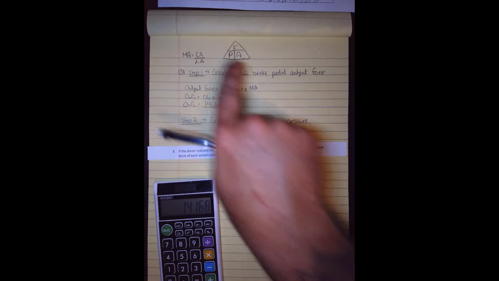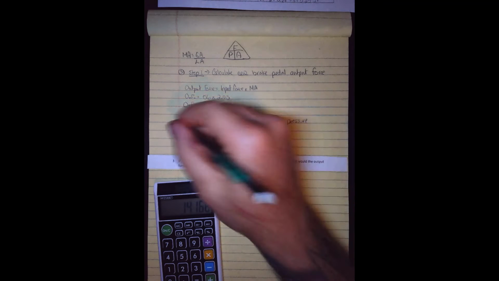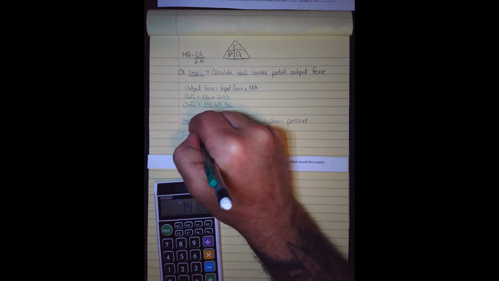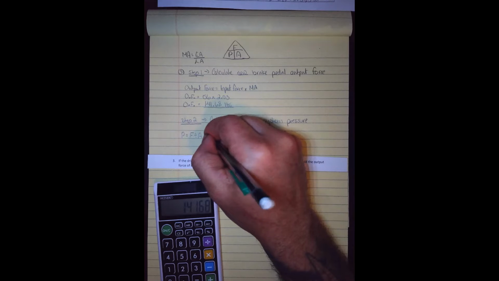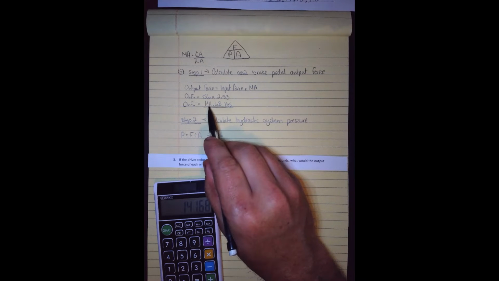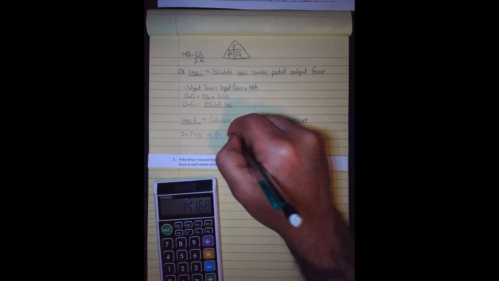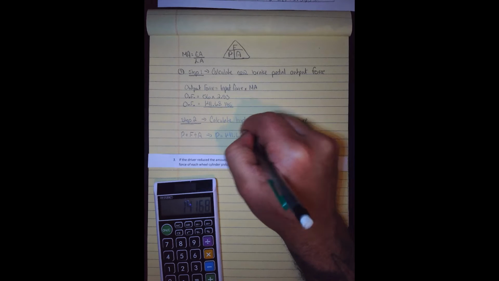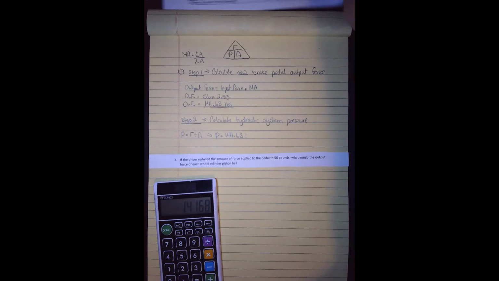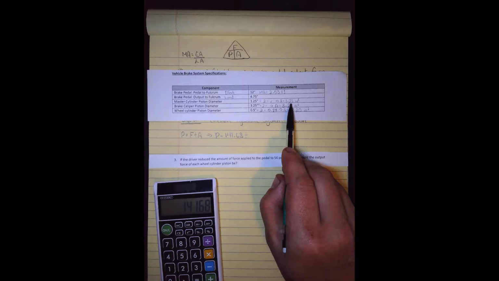Right? And we know that pressure is force divided by area. And so pressure equals force, which is our master cylinder input force, which we just calculated, divided by the area of the master cylinder piston, because we're looking for the system pressure. We've already calculated that, 1.23 square inches.